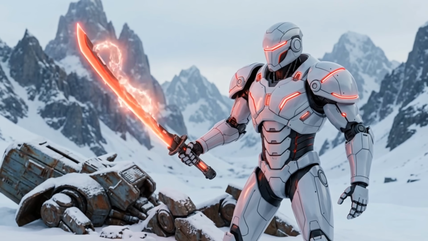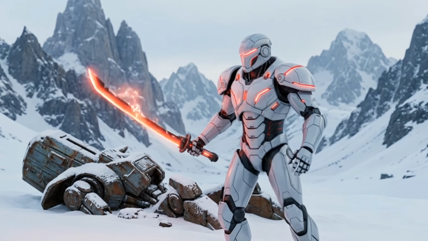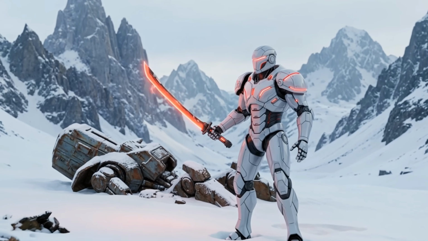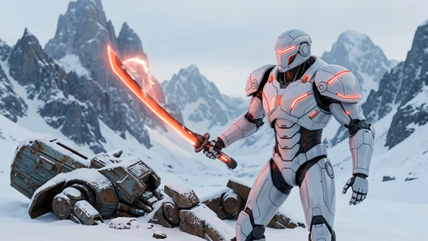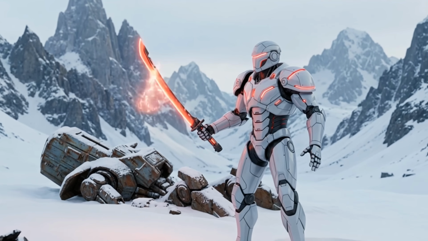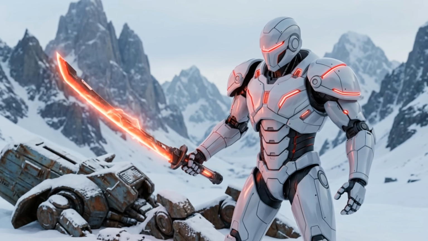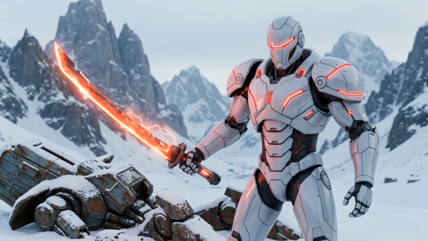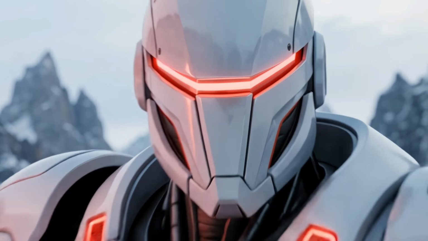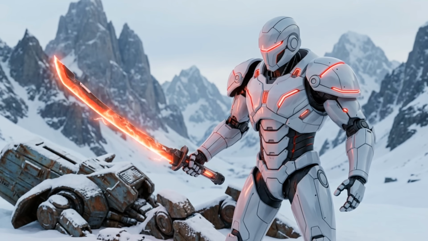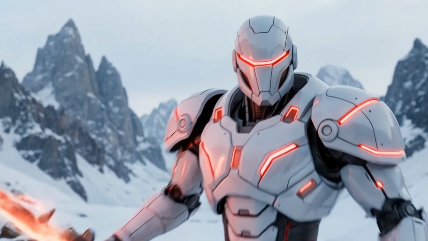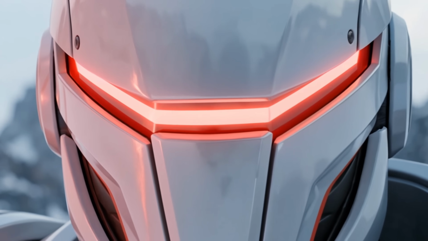A dolly out moves the camera physically backward, away from the subject, expanding the field of view and revealing more of the environment. Snap zoom is an extremely fast, abrupt zoom into a subject that creates sudden visual emphasis. So specify the exact target the zoom locks onto to avoid the model generating a slow cinematic zoom instead.